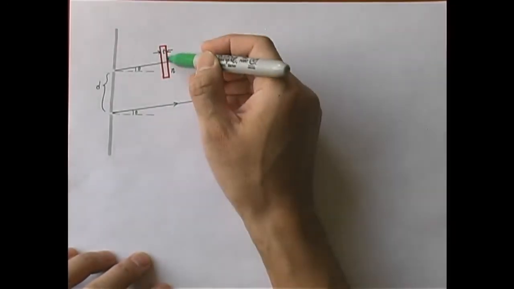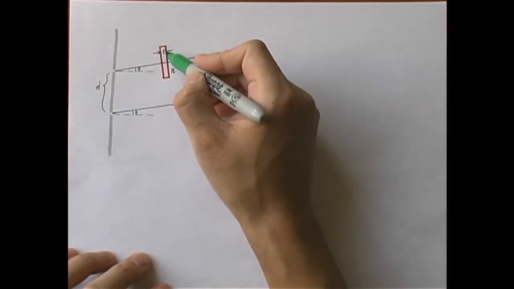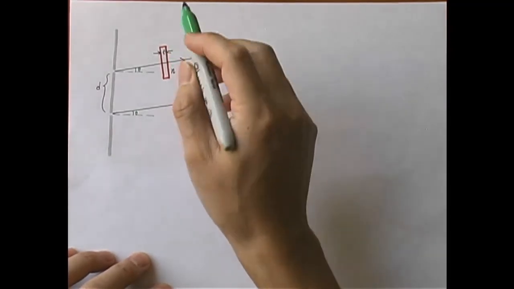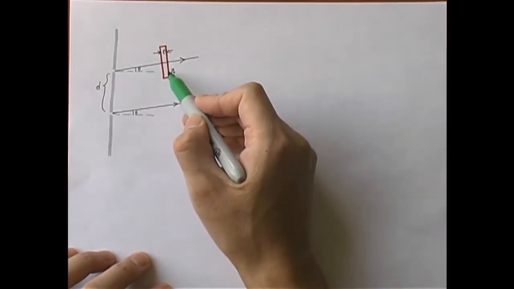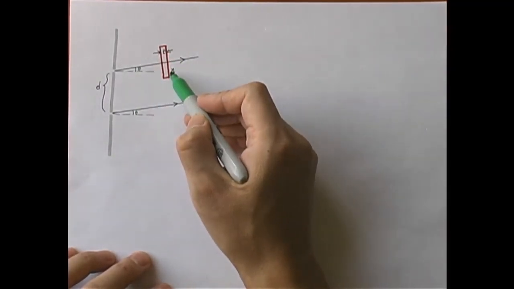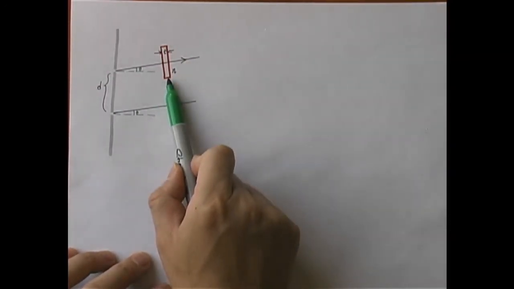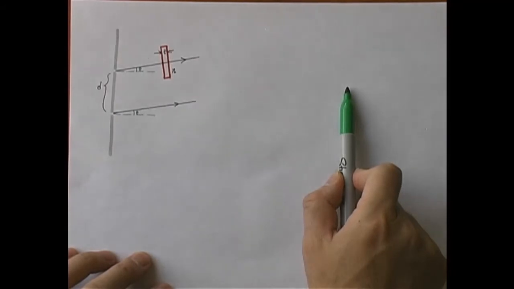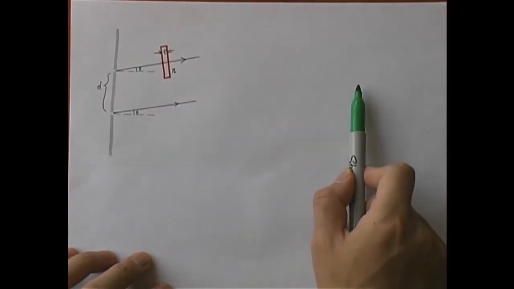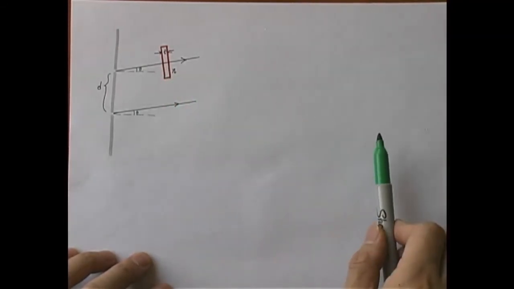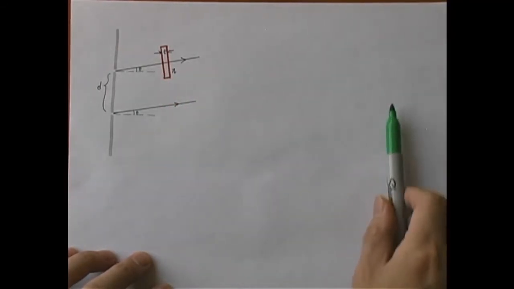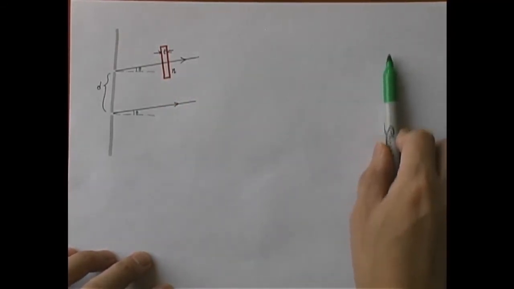Now the twist I add here is that I'm going to introduce a slab of glass of thickness T, and this slab of glass has index of refraction n. Now my question is, when you introduce this slab of glass, what happens to the interference pattern? Well, it turns out, if you do the experiment, you'll find the interference pattern will be shifted. The whole pattern will move along the screen.